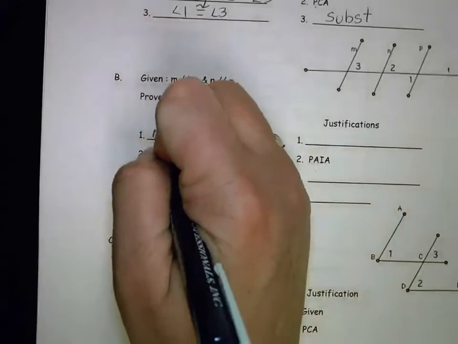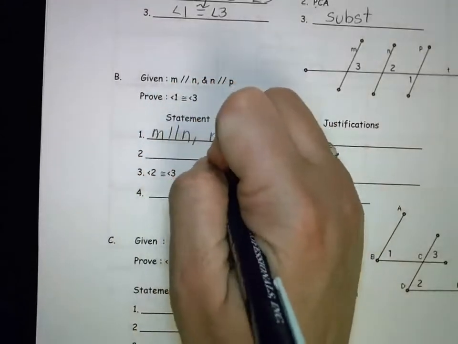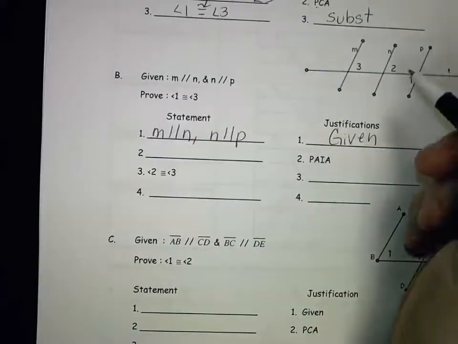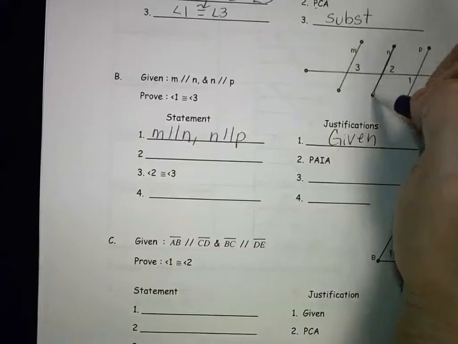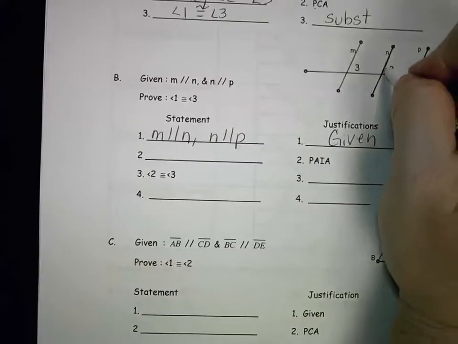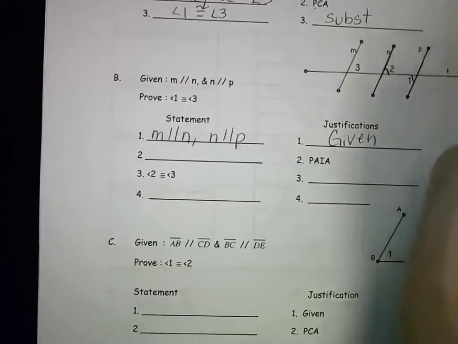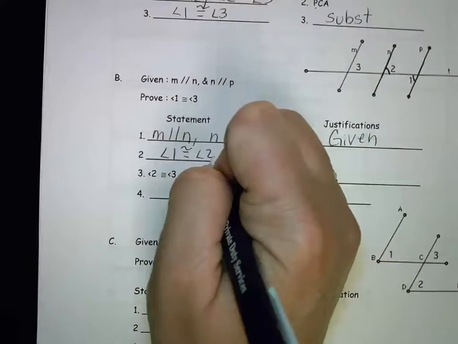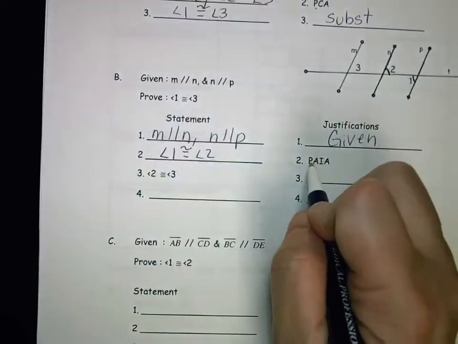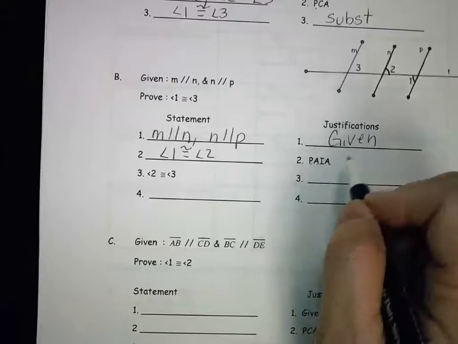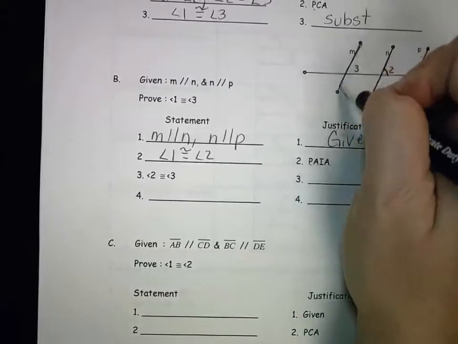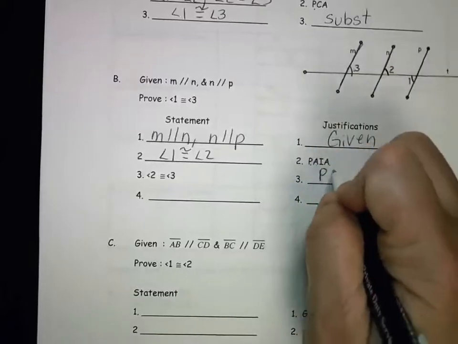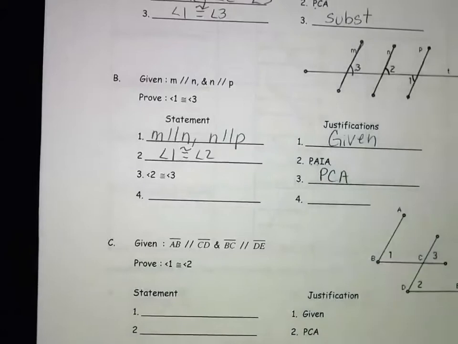Letter B, we are given M is parallel to N, and N is parallel to P. Well, we're going to look at this N and P first of all. These angles right here are called alternate interior angles. So angle 1 is congruent to angle 2 because of parallel lines, alternate interior angles. We also know these lines are parallel, so we can say 2 is congruent to 3 because we have parallel lines, corresponding angles congruent.